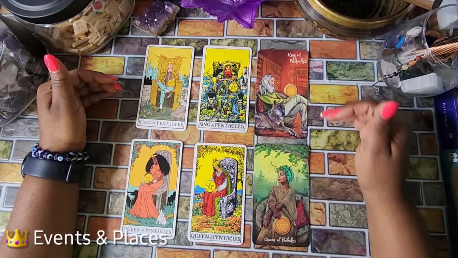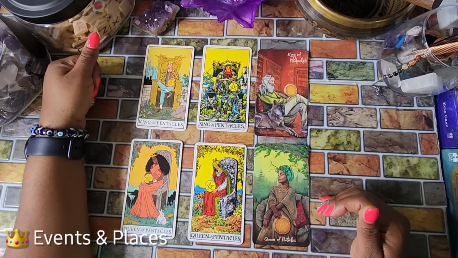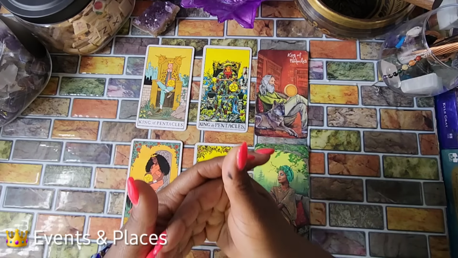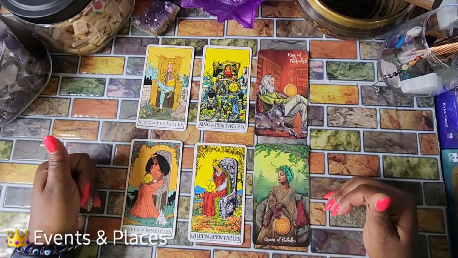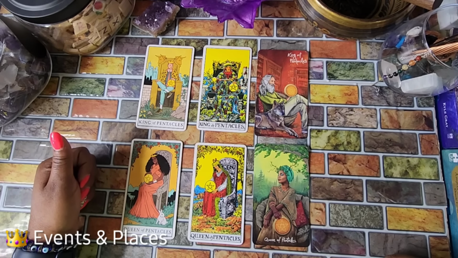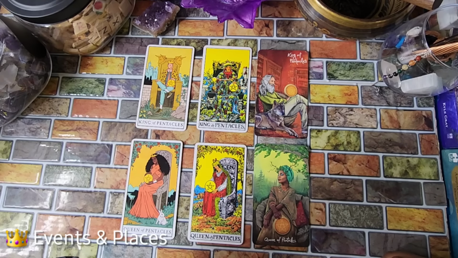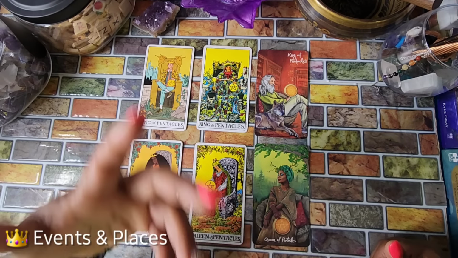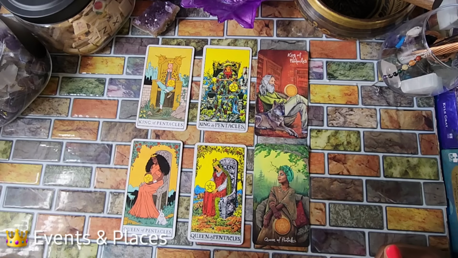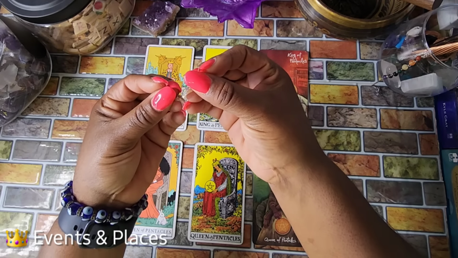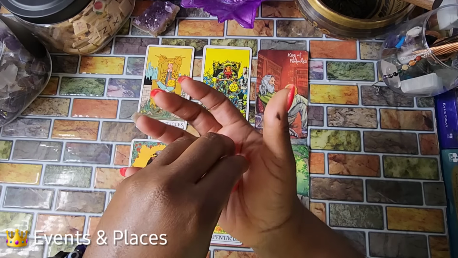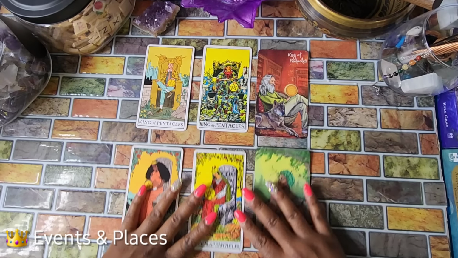So as an event or place, as a King or Queen of Pentacles, you're going to leave with something. You're going to leave feeling like you've gained something from this event or place, okay? With the Queens, perhaps you left the event feeling, you know, good. You left with something that's going to make you feel good. Maybe you heard something that you needed to hear, you felt something you needed to feel, or you got even like a crystal. There was a gift that you got that just made you feel good having that, okay?